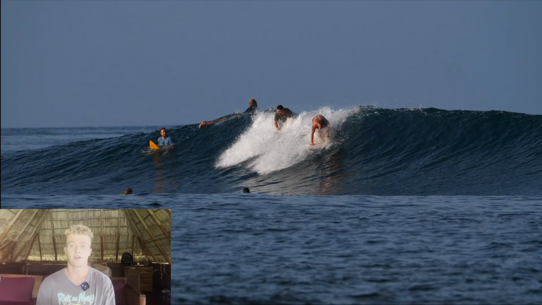Generates a ton of speed on that front side and then really wraps around that full body. Now we're going to compare it to a few waves that I had this past season in Indo and tell you guys what I'm working on currently and how it's been feeling in the water, and hopefully you can take this into your own surfing.